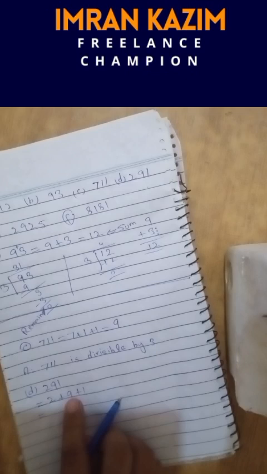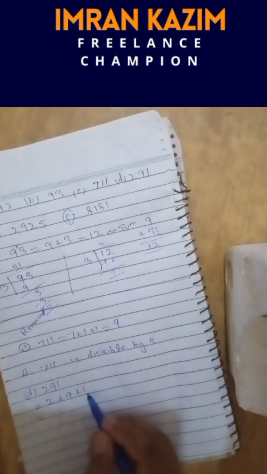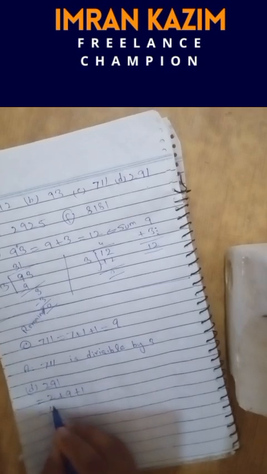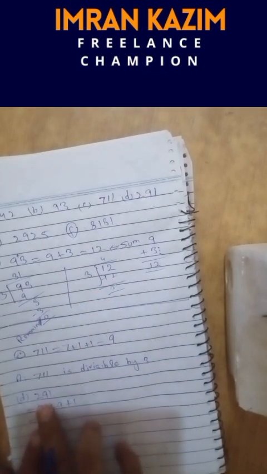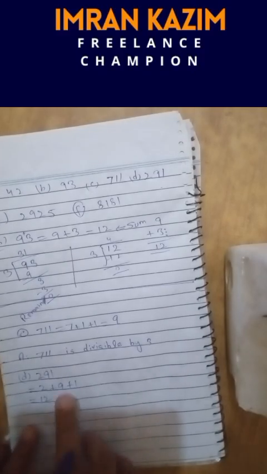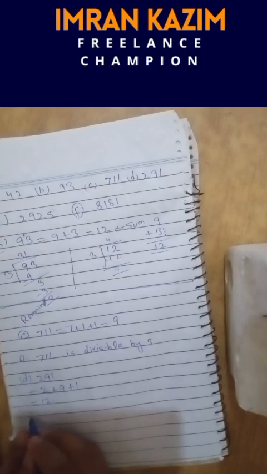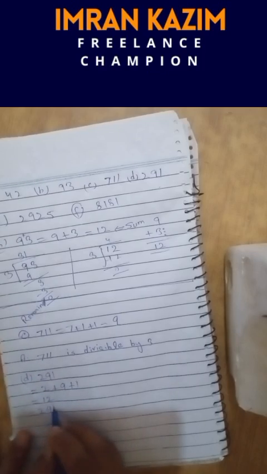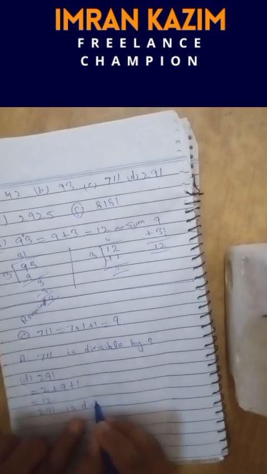So 9, 9, 10, 11, 12. We have 12 here. So this 12 is divisible by 3. It means that 291 is completely divisible by 3. So here we will write our answer, that 291 is divisible by 3.